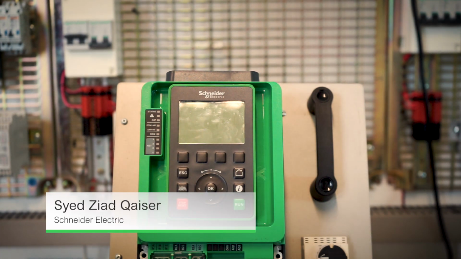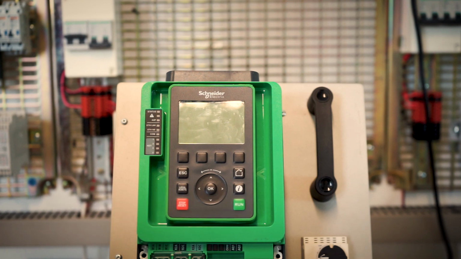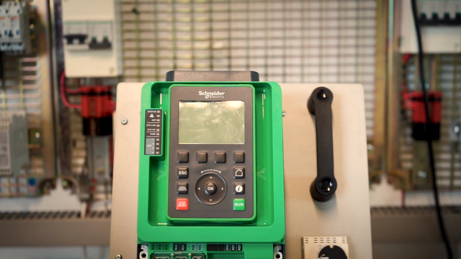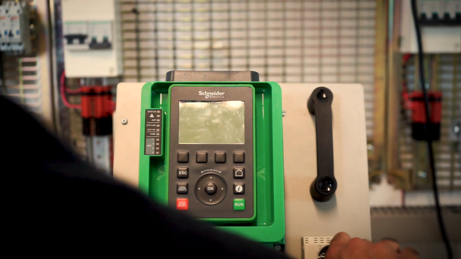Hello everyone. Today I'm going to show you how you can change the speed of the Altivar process drive through the local HMI. I have got an Altivar 630 drive here. I will turn on the power.